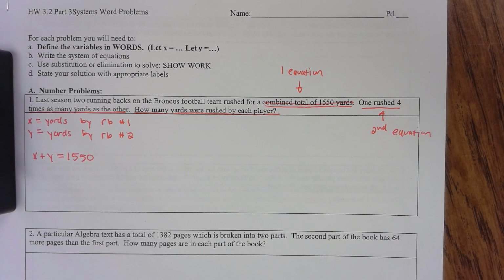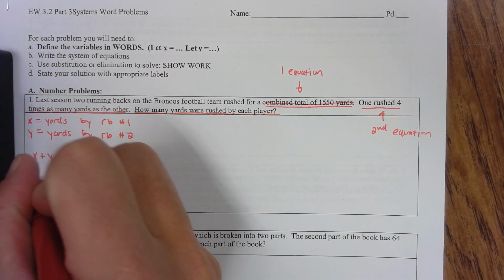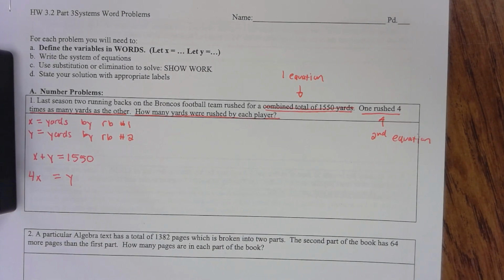Then it says one rushed for 4 times as many yards as the other. Does it specify which one rushed for 4 times as many as the other? No, so it doesn't matter which one we let rush for 4 times as much as the other. So let's just say 4 times the number of yards that running back 1 ran for, 4X, equals the number of yards that Y had.